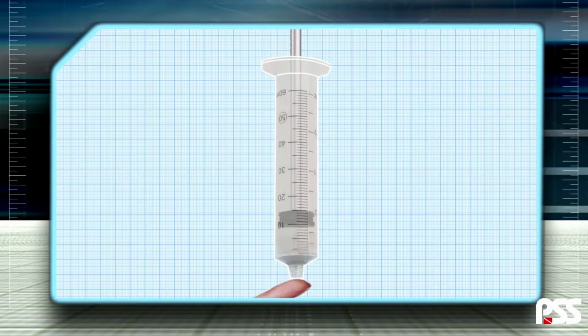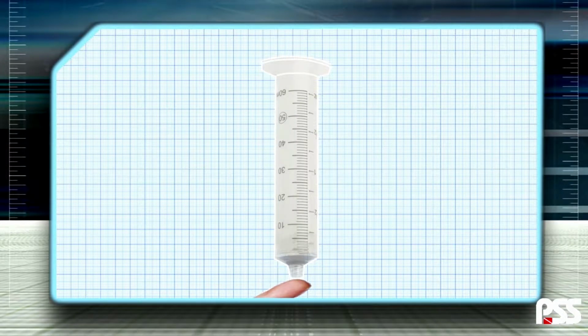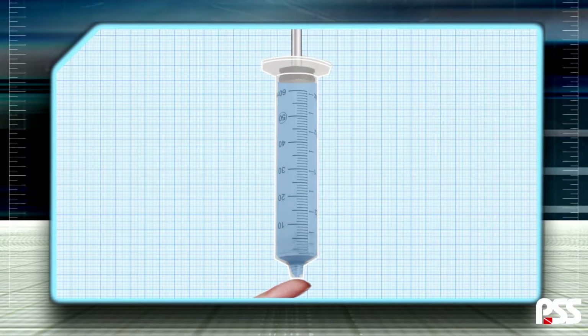We are compressing the air. Let's now repeat the same experiment, but this time drawing water into the syringe. However hard we push, we cannot compress the water. We have therefore directly verified an important property of gases. They are compressible, unlike liquids that are practically incompressible.